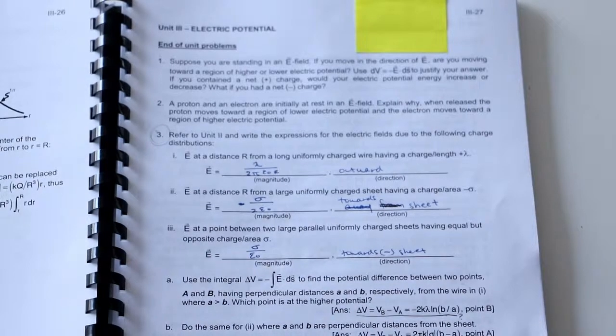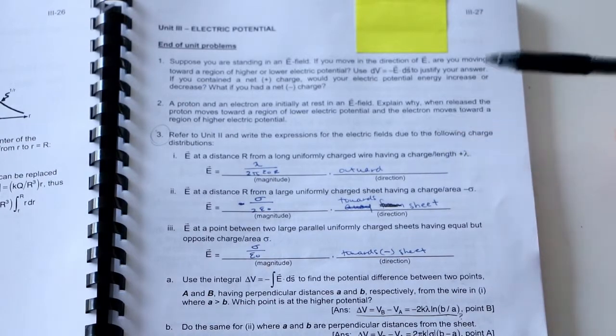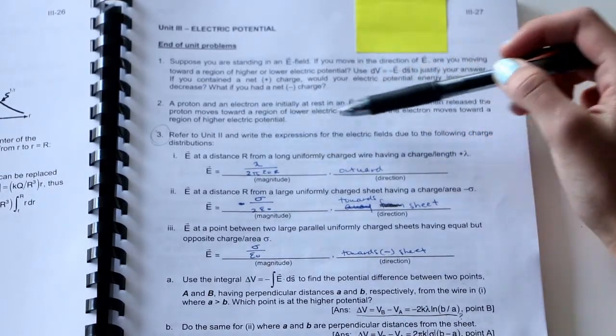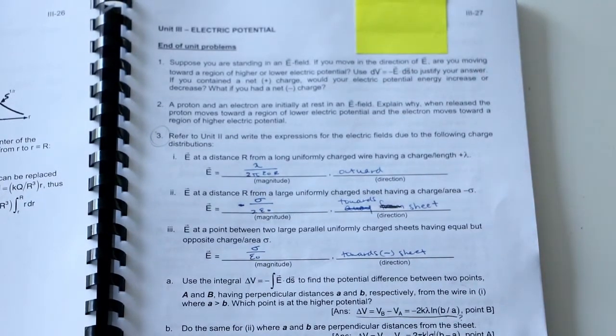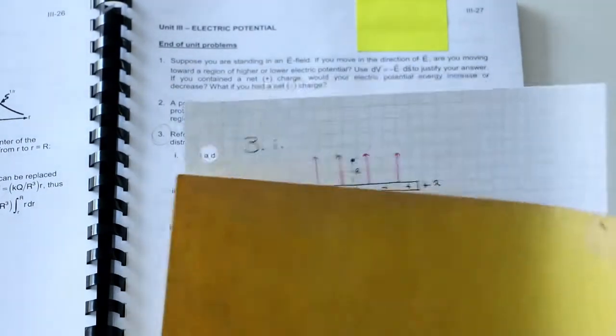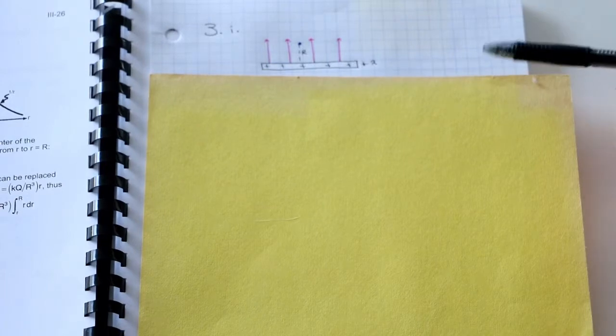Okay, this is Unit 3, Electric Potential, and I'm going to do problem number 3. Refer to Unit 2 and write the expressions for the electric fields due to the following charge distributions. So this is basically just copying over the formulas that we found for the E field in the previous unit.